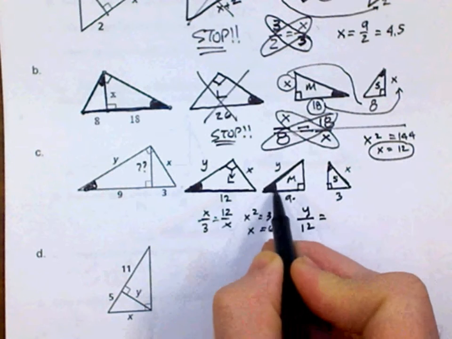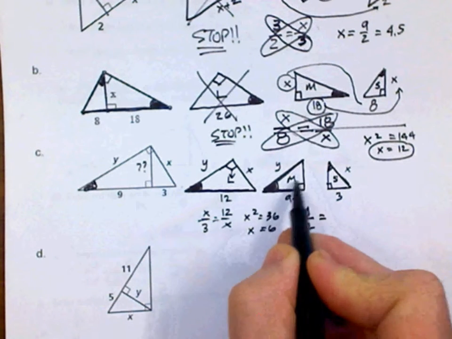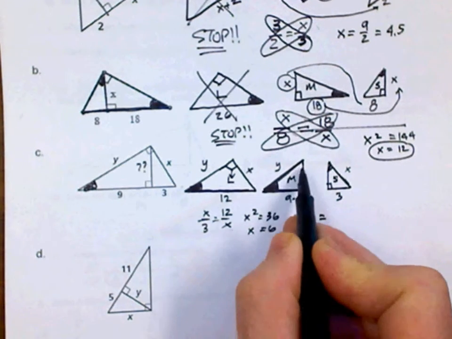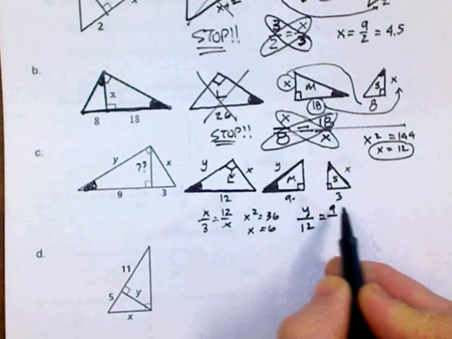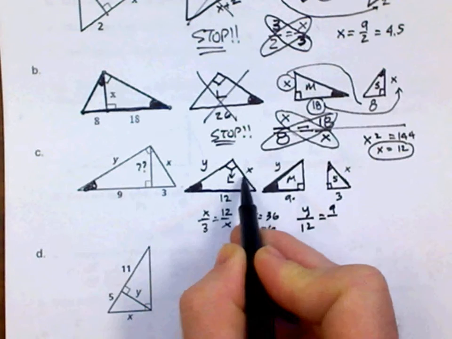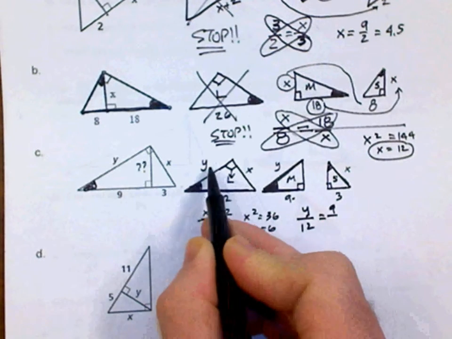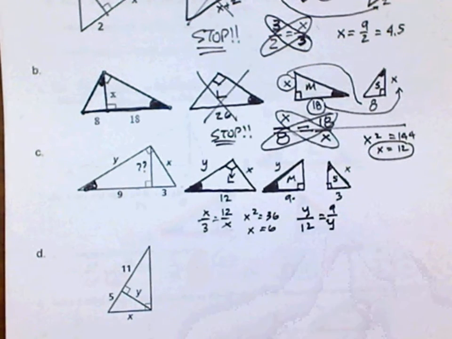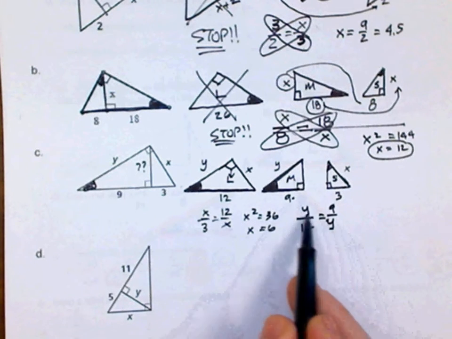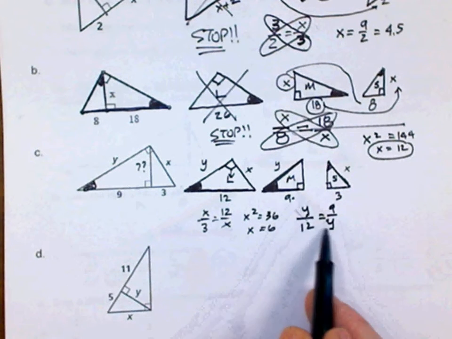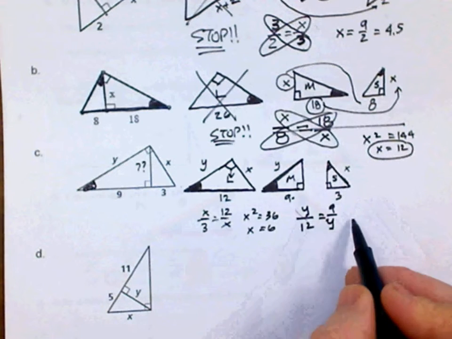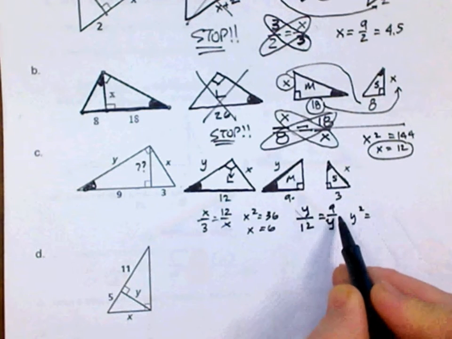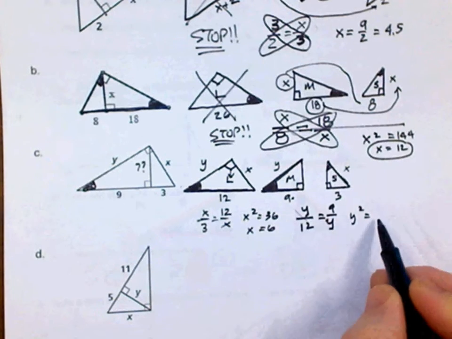9 is not opposite the smallest angle, it's opposite the medium-sized angle. So 9 is to, let's go over here, opposite the small is x, opposite the medium one is y. And again, do you see where we have this set up right? We know for sure because we have a y across from a y, and y times y, of course, would be y squared. 9 times 12 is 108.